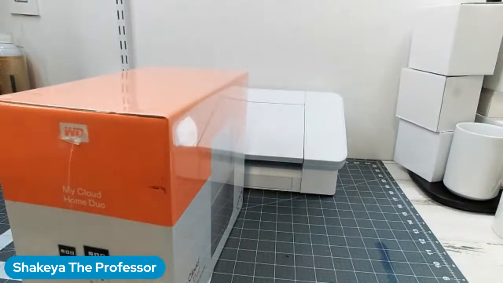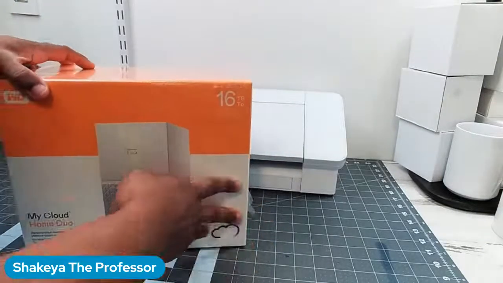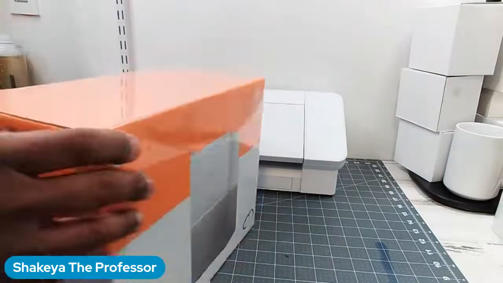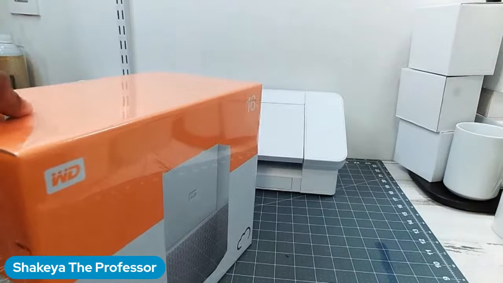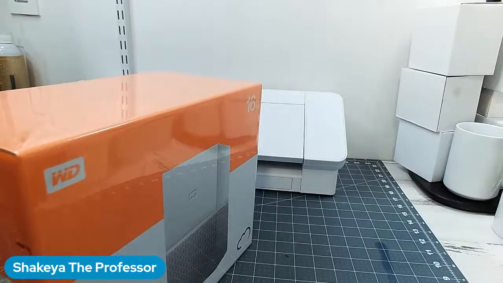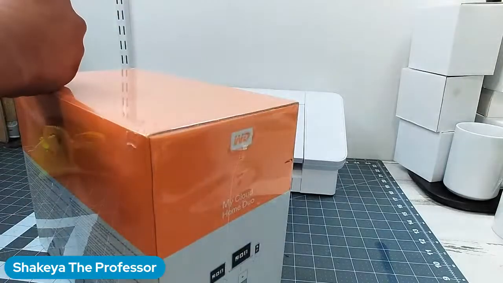So as I mentioned, we purchased the 16. I originally thought we were getting the 12, but he did end up upgrading to get the 16 terabyte one. And where is my X-Acto blade to open this up? This is a 2-bay, so it's basically two 8-terabyte storage units inside of it.